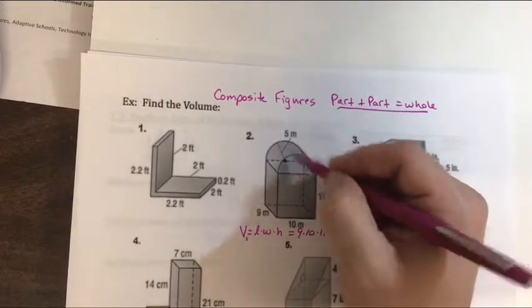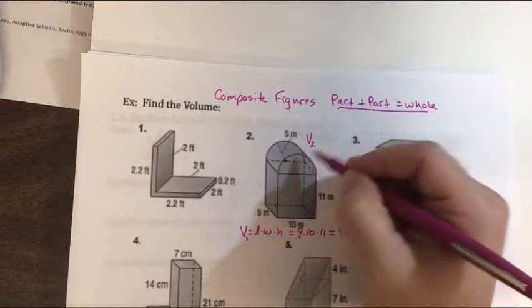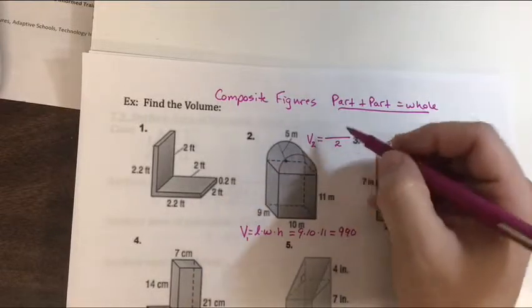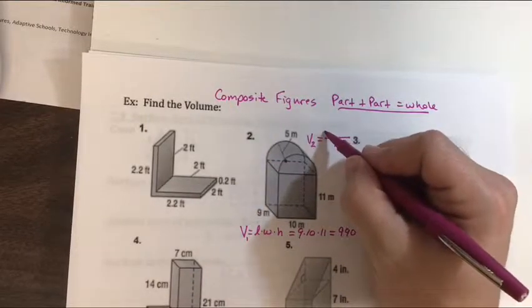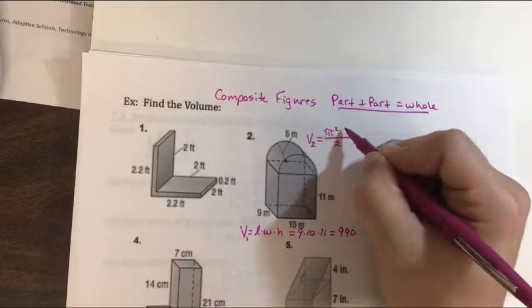But then the volume of this top portion, since this is a half cylinder, our volume of our top portion up here is half the volume of a cylinder. Remember, volume of a cylinder is pi r squared for the area of a base times the height.